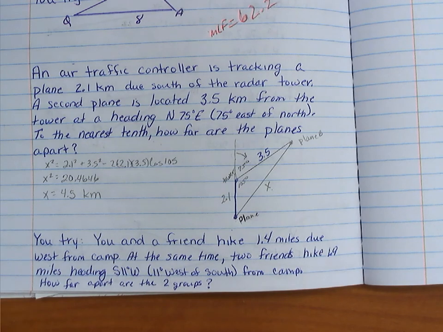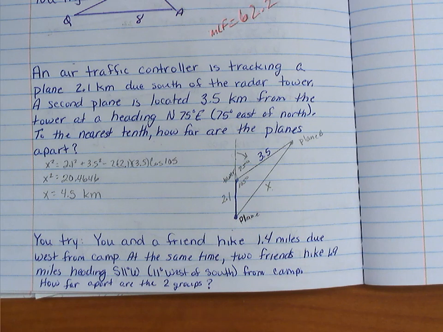We're going to start class with that. So that's how the law of cosines works. See you in class.